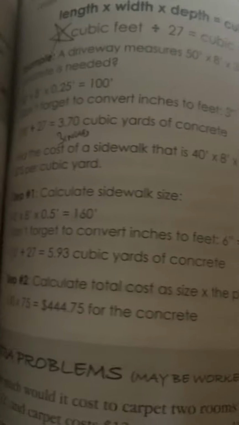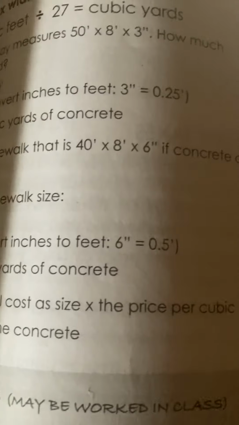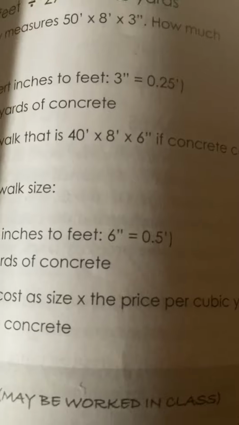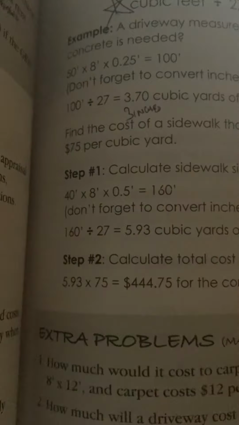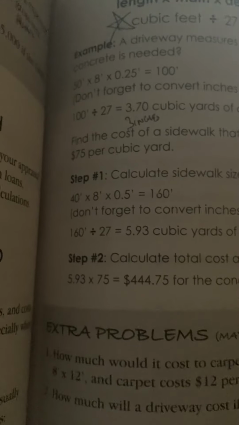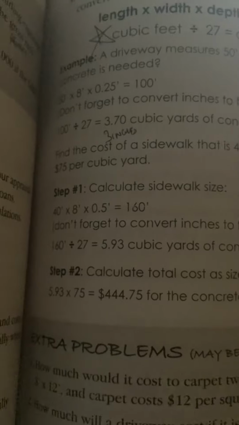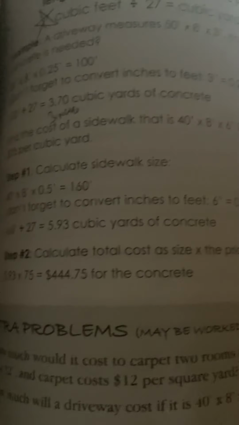Don't forget to convert inches to feet. 6 inches equals 0.5 feet, a half a foot. Now you take your 160 cubic feet and you divide it by 27. It equals 5.93 cubic yards of concrete.